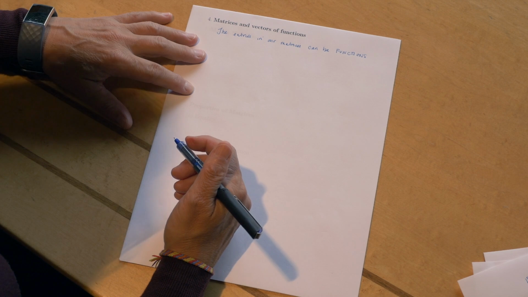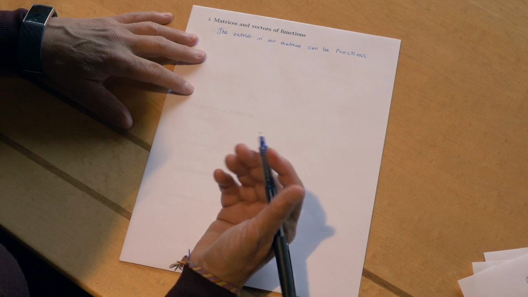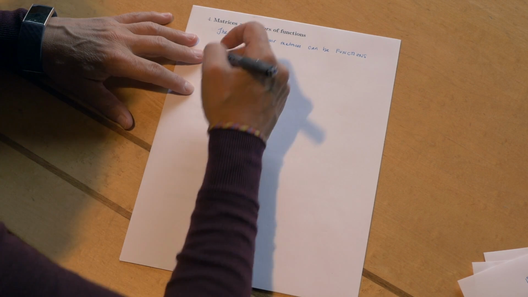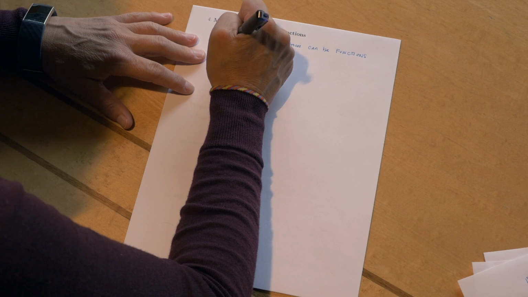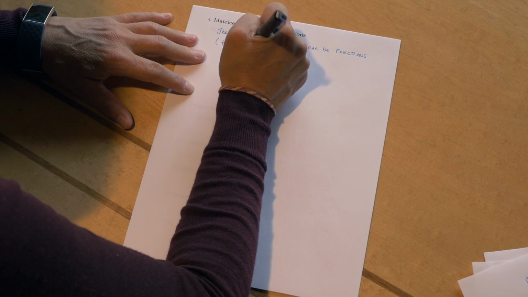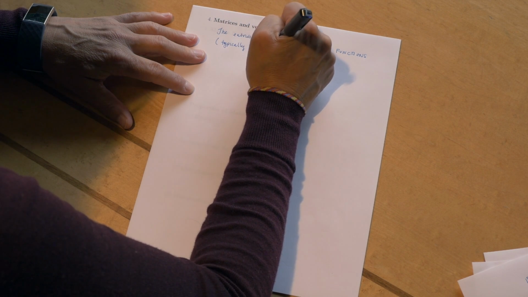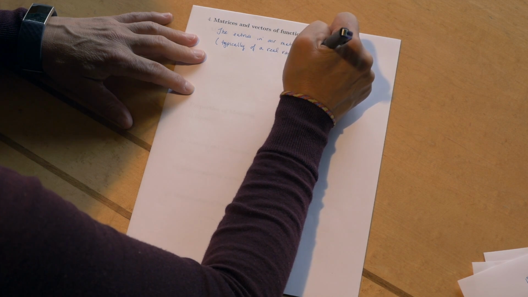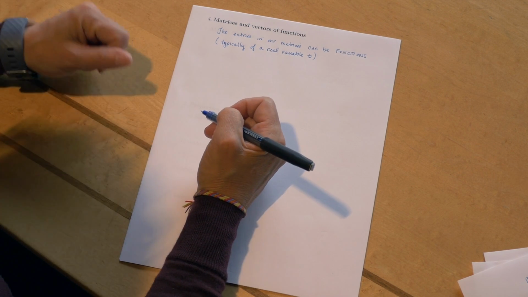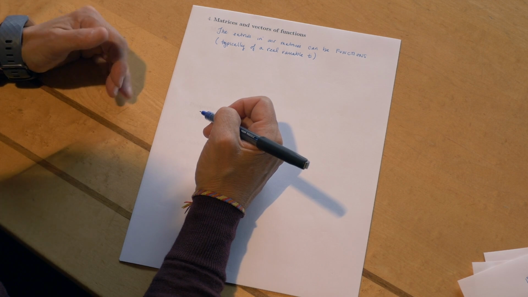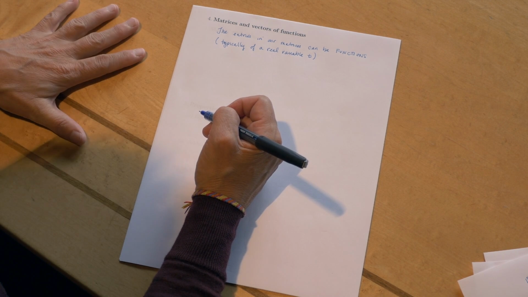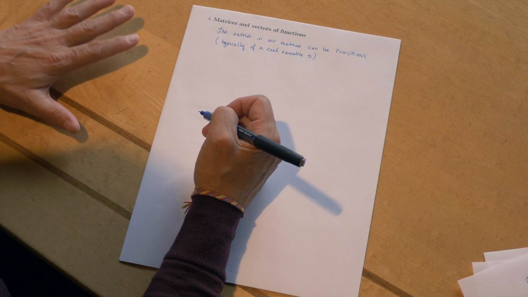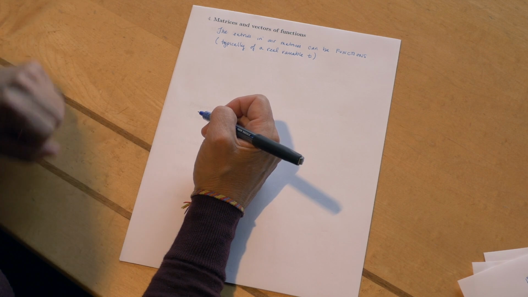We're thinking possibly of a system for which the independent variable is time. So I'm just going to note that. Typically, of a real variable t. So for the purpose of this course, the matrix entries or the vector entries are going to be functions of a real single variable.